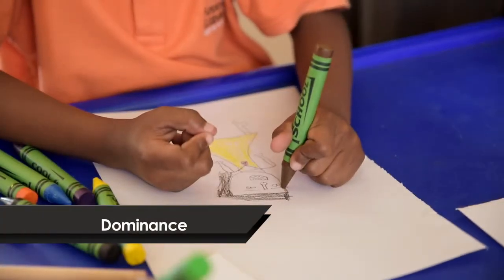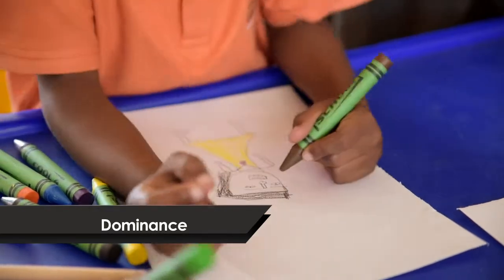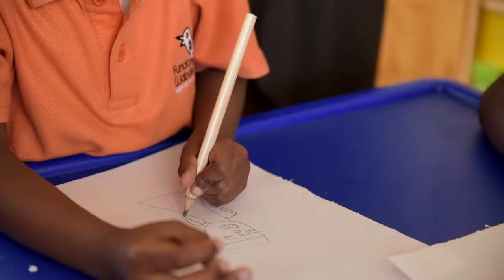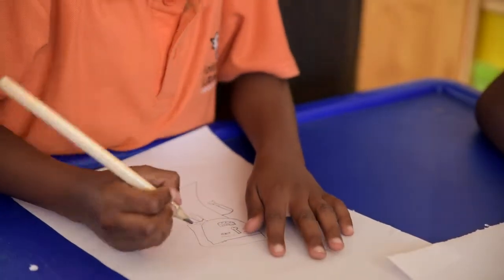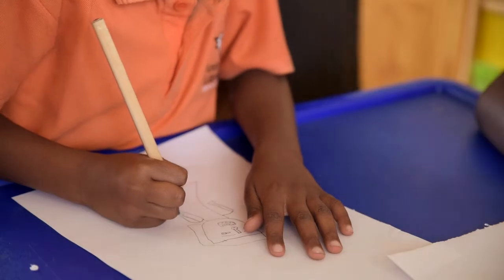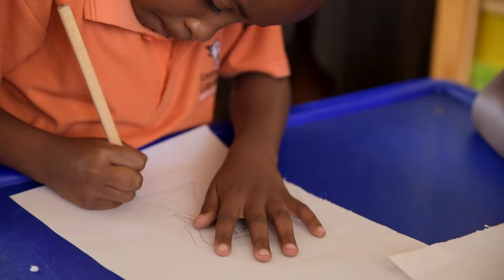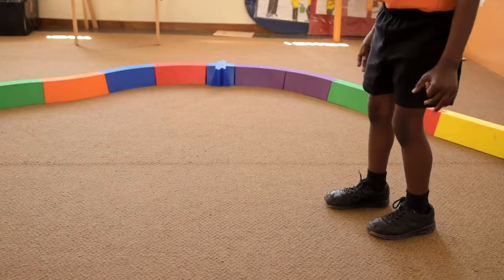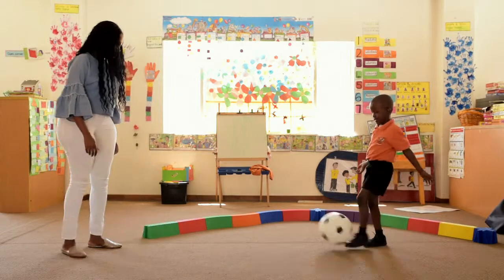Dominance. Dominance can be assessed throughout the different exercises. Although there are some people who are truly ambidextrous, most people have one side which is more dominant. Check dominance in terms of hand, left or right, or not established. Foot, left or right, or not established. Eye, left or right, or not established.